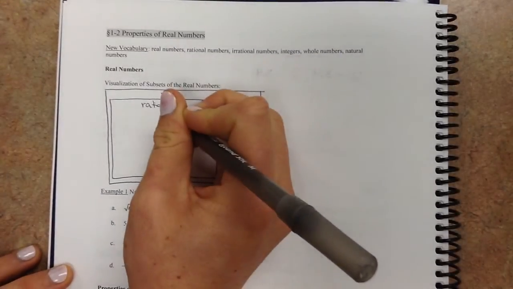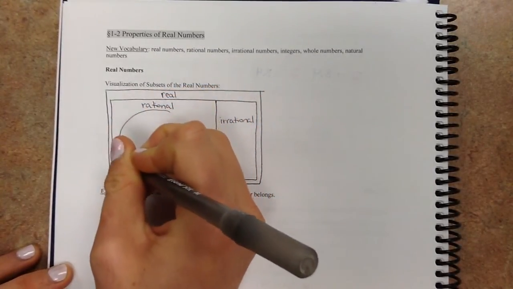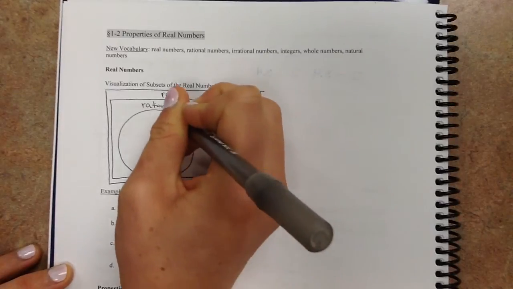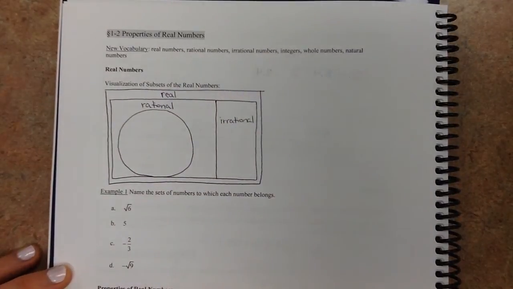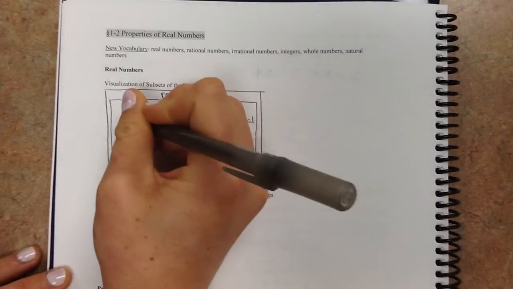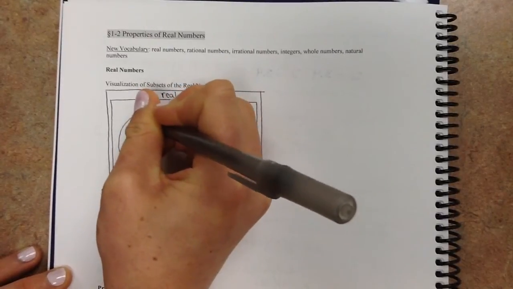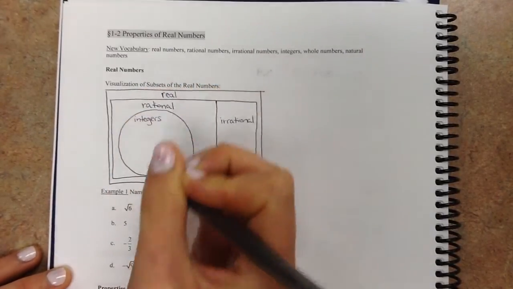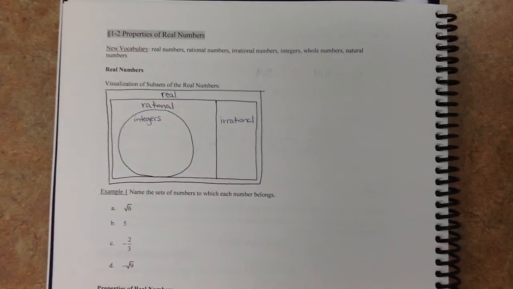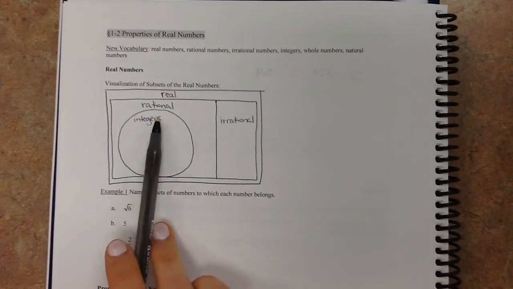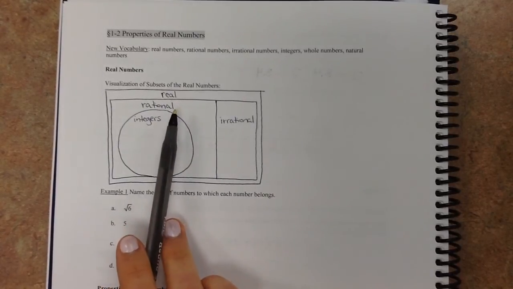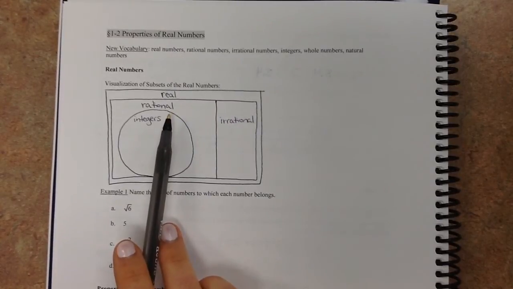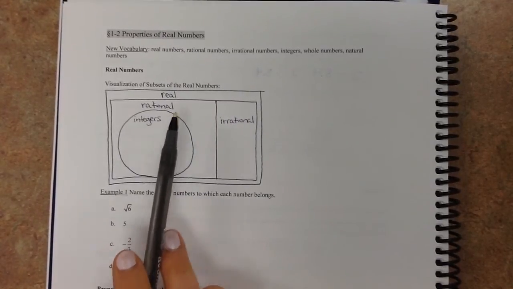Okay, so I'm going to start drawing circles here. Okay, so the next subcategory inside the rational numbers is the integers. And integers, again, if you remember, are defined as positive or negative whole numbers. So like 2 or negative 4. And integers are also rational numbers, because think of like 2, for example, you could write it as 2 over 1, and that technically makes it a fraction.